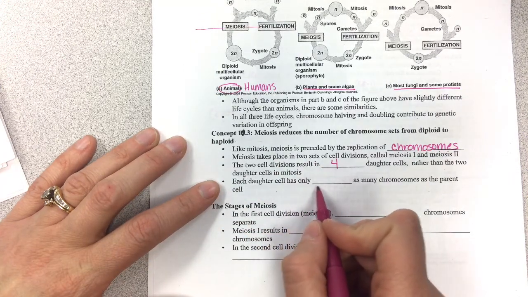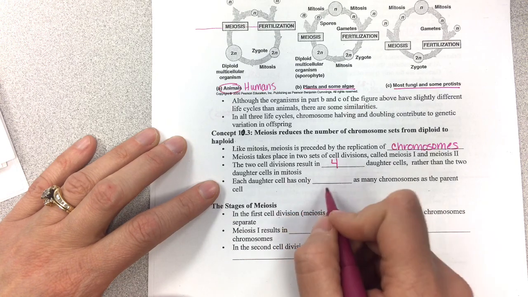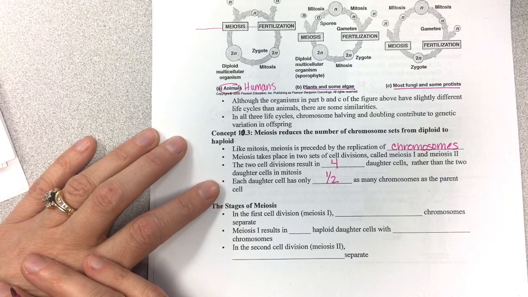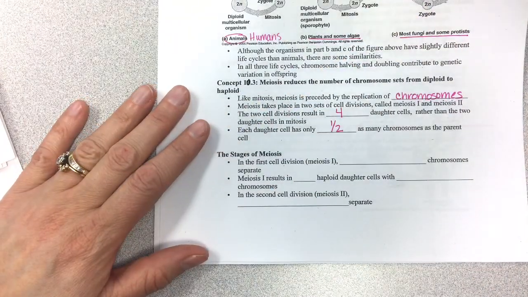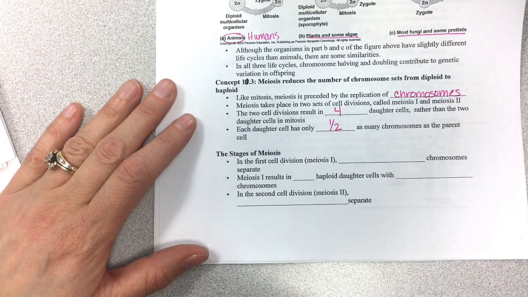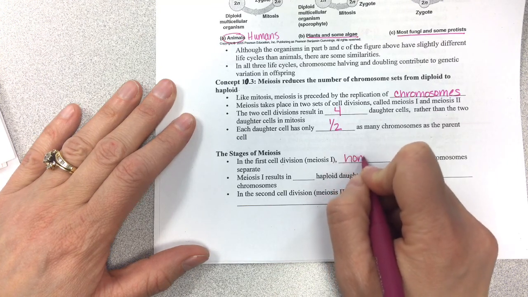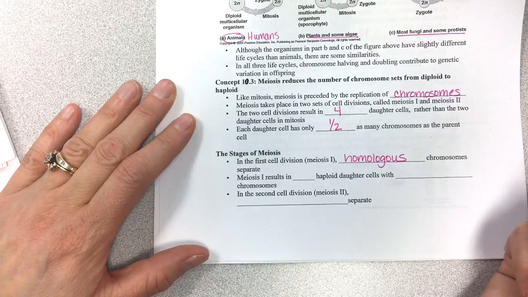But each daughter cell doesn't have the same number of chromosomes as the original. They have only half as many chromosomes as the parent cells. So let's look at these two parts of meiosis, meiosis 1 and meiosis 2. So in the first cell division, meiosis 1, homologous chromosomes separate. That's the purpose of it.